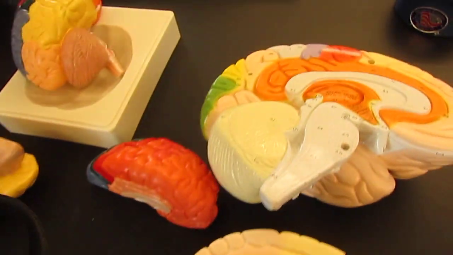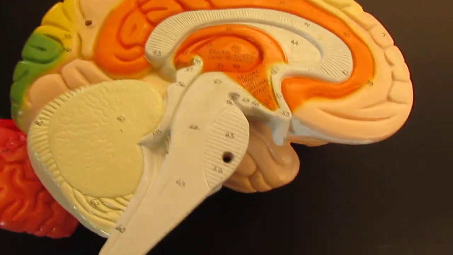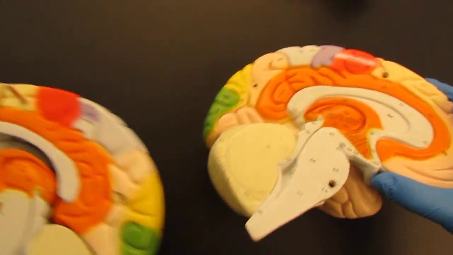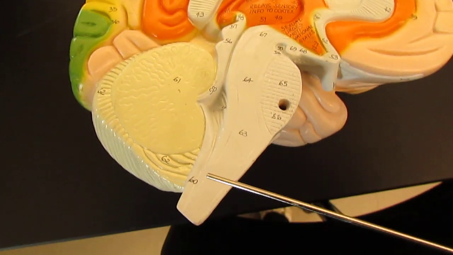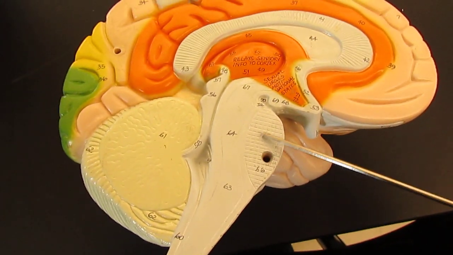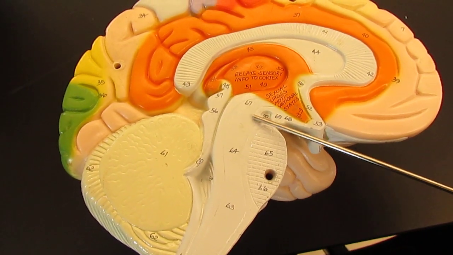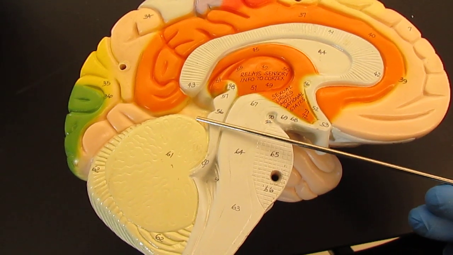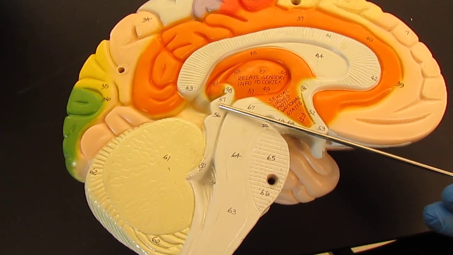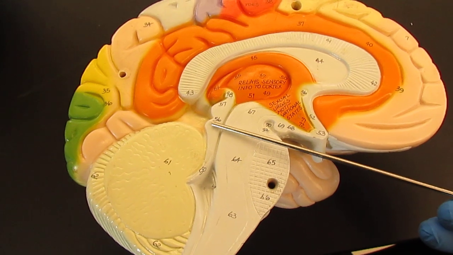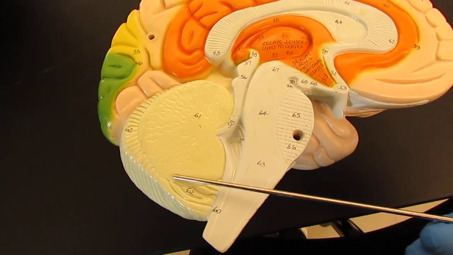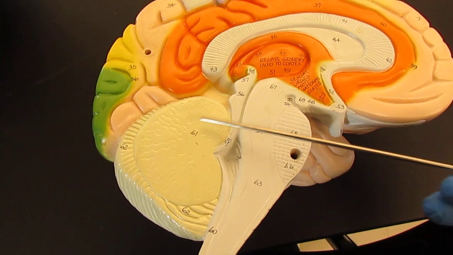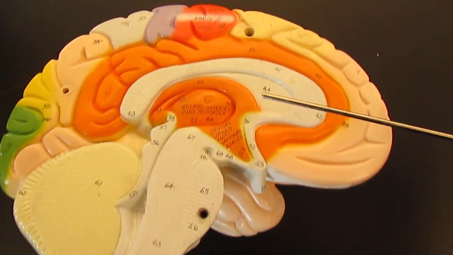So let's walk through another model here. And this here again is looking at the left hemisphere of the brain. Medulla oblongata. Pons. From here to here, this is the midbrain, superior colliculus, inferior colliculus, making up half of the corpora quadrigemina. This is the cerebellum, and this branched structure here is the arbor vitae.